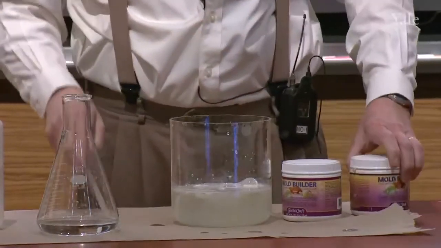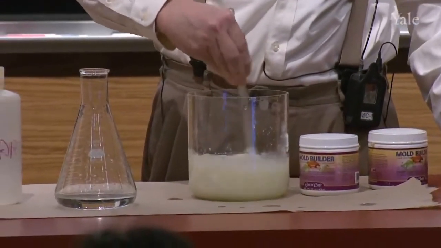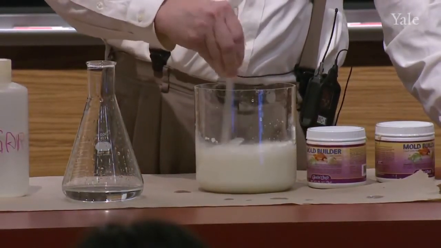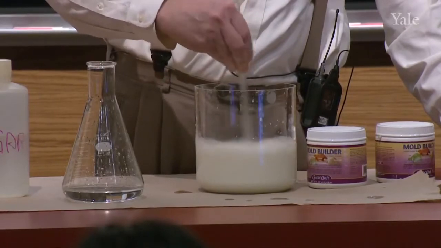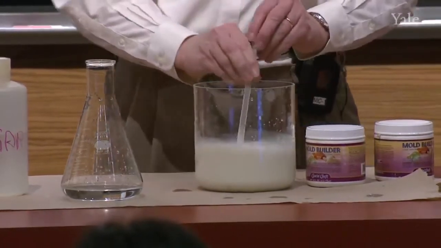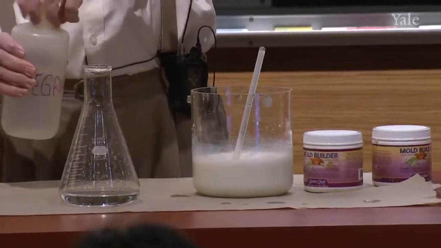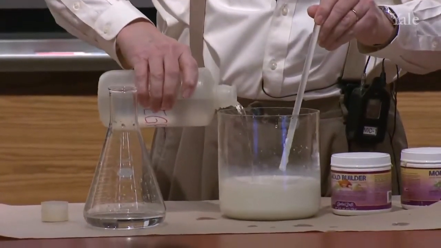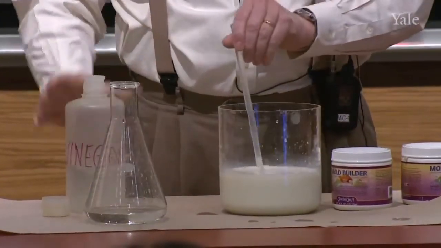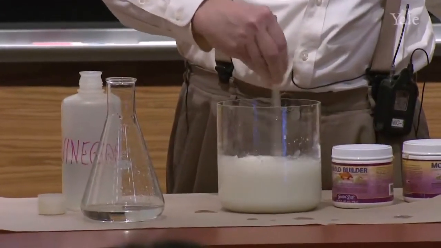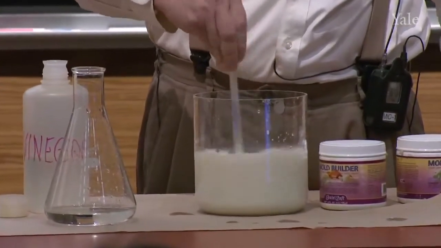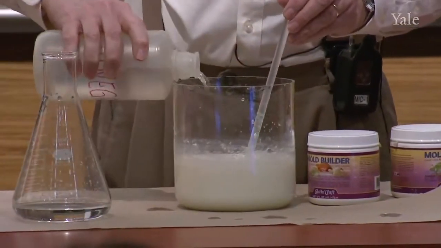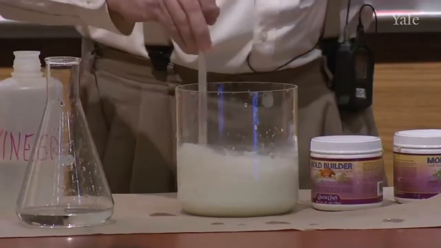Okay. Now the ammonia keeps the molecules, we'll talk about this next time, apart from one another of this latex. But if we add some vinegar, it'll get rid of the ammonia. Obviously, I didn't measure it very carefully. Oh, there, we're doing it.